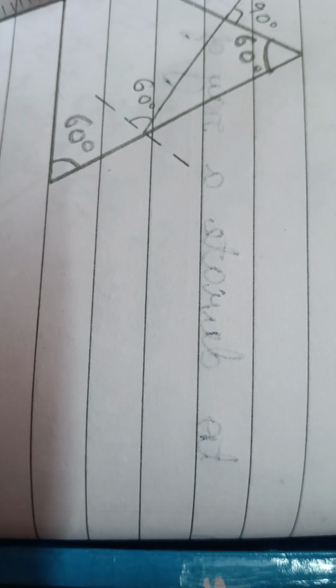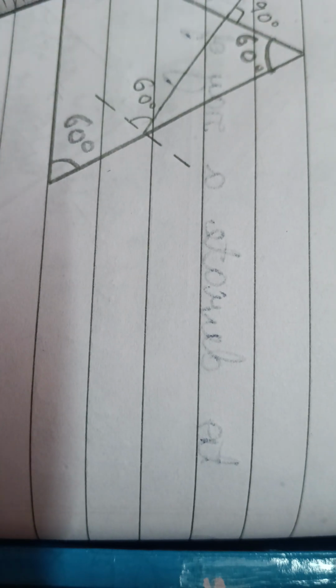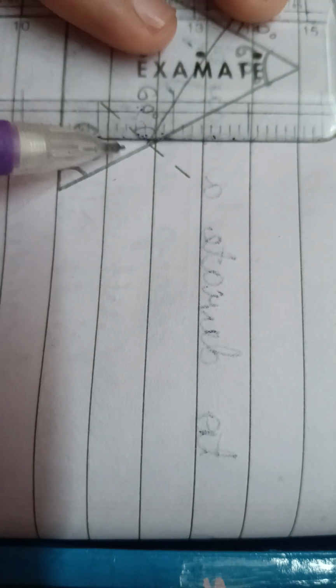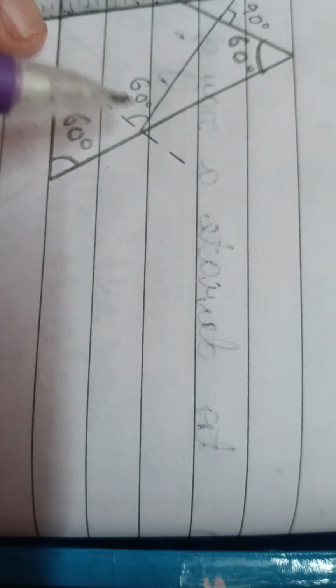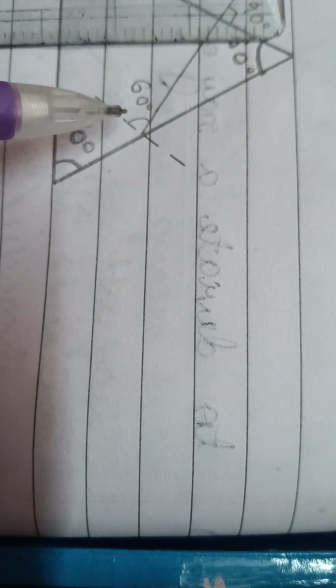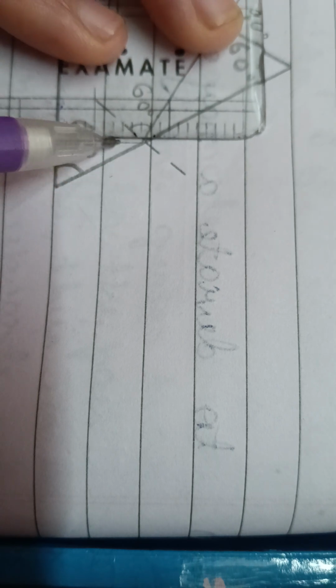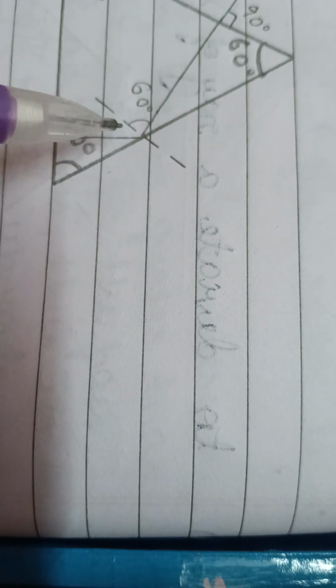Now the critical angle for a pair of media, here in case of glass and air, is 42 degrees. So obviously 60 degrees is greater than 42 degrees, so internal reflection will occur. Now that means that the reflected angle will be equal to the angle of incidence, this way.